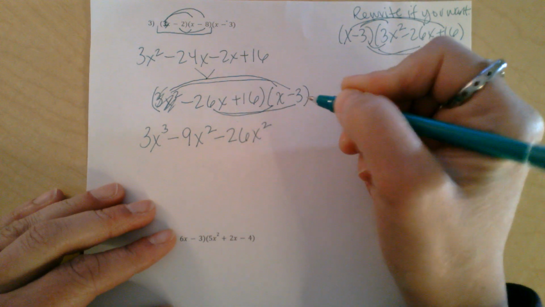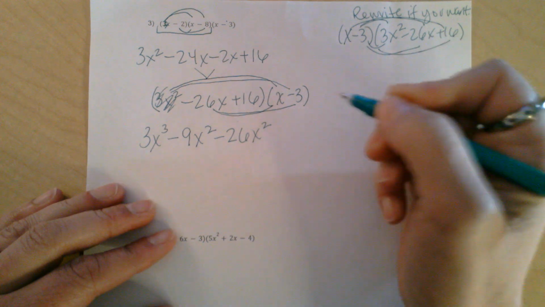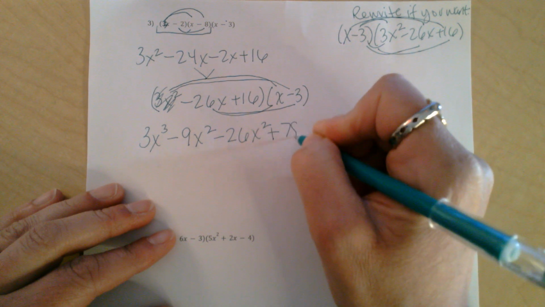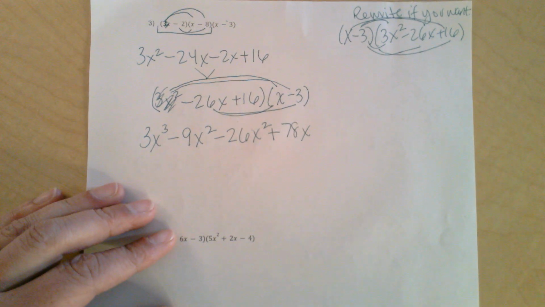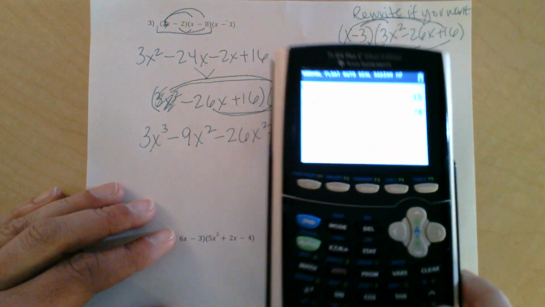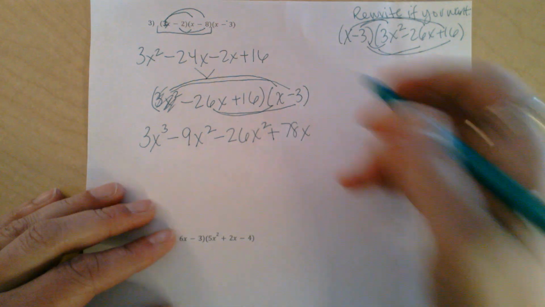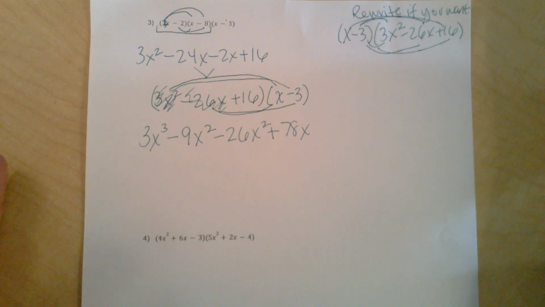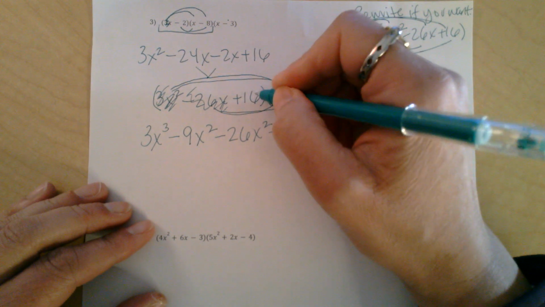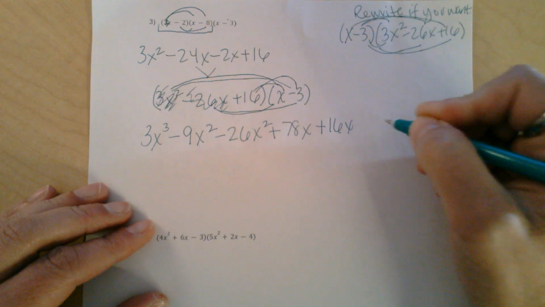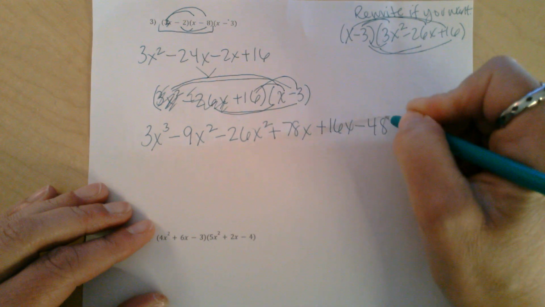And negative 26 times negative 3 is going to give us a positive 78x. And you can even check this on the calculator if you wanted. 26 times 3 is 78, as you see there. And so that deals with negative 26, and we just have the 16 left. So 16 times x is positive 16x. 16 times negative 3 is minus 48.